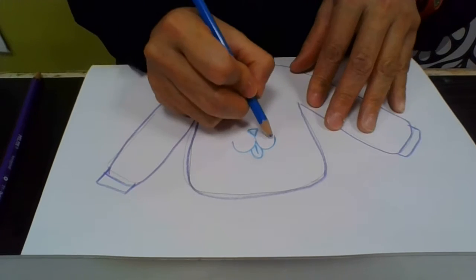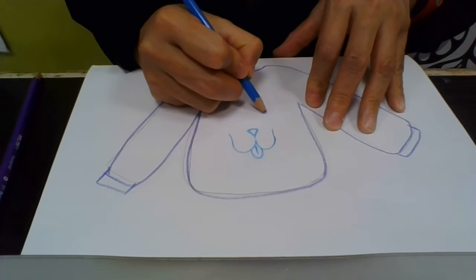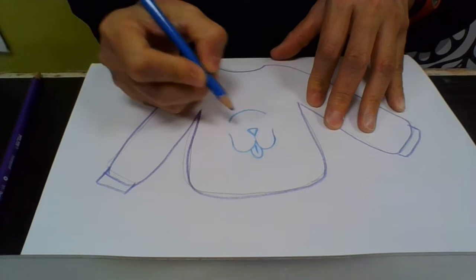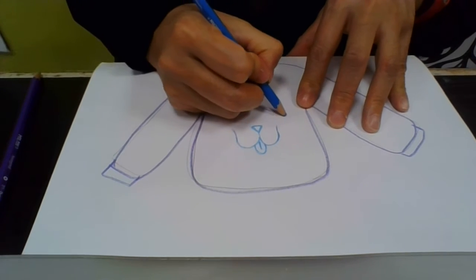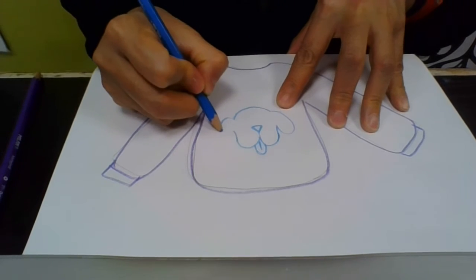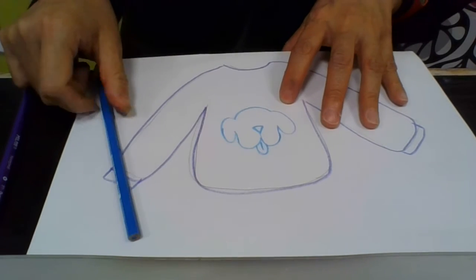Now, if we looked at the pictures that we saw in the PowerPoint presentation, we noticed that our puppies were also wearing snow sweaters. So I'm going to go that route. I'm going to do the nice ears, right? Kind of reminds me of my little dog, who's Mia.